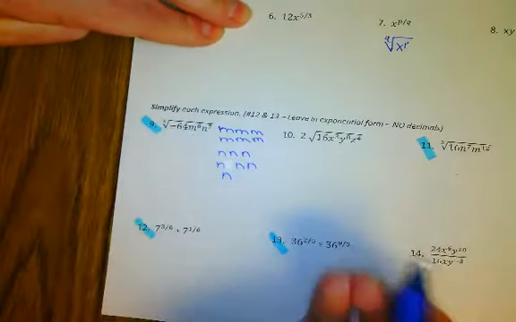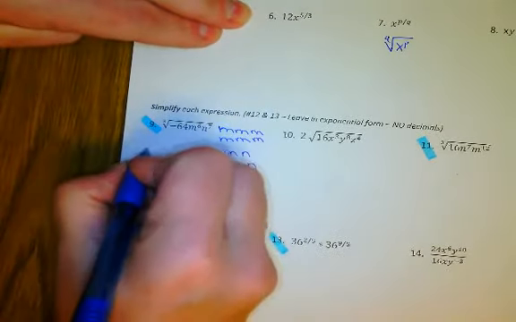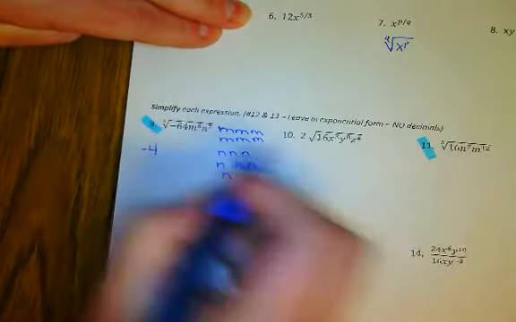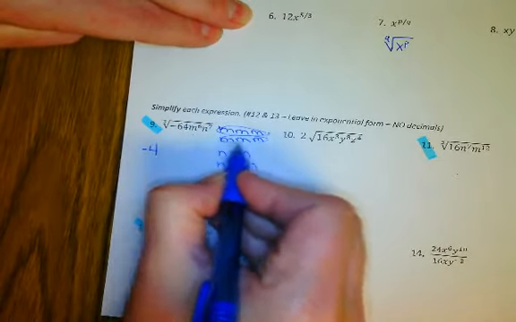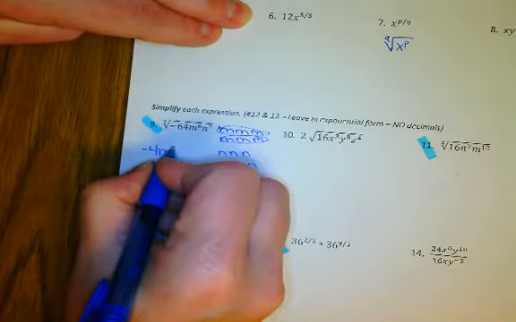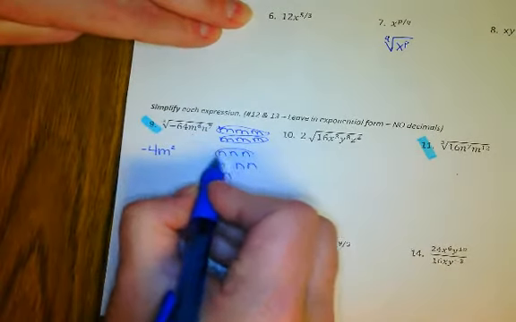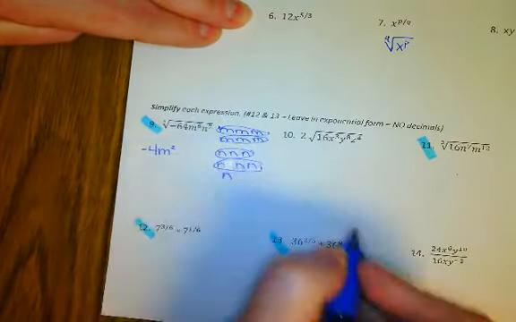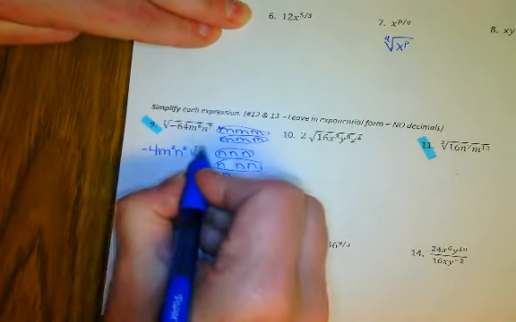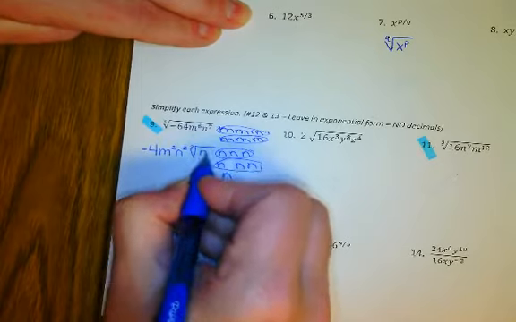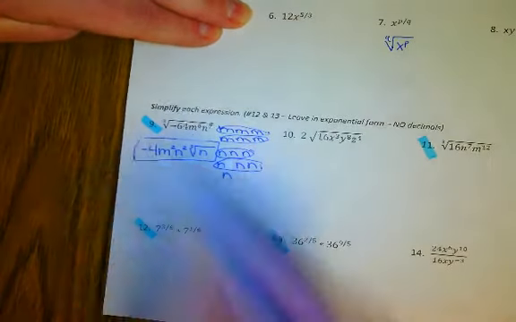Now, first of all, I'm going to look at the negative 64. That is a perfect cube, so it's -4. And then I'm going to make my groups of 3. So I've got one group there and one group there, so 2 groups, so m squared. And then I've got one group here, so n to the first. But then I've got this one here that doesn't have a group, so it stays on the inside.